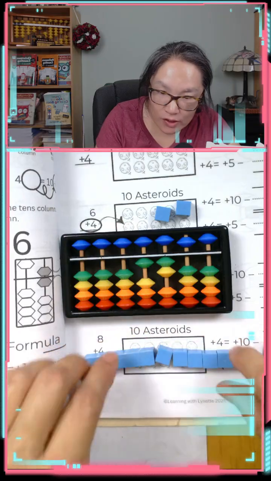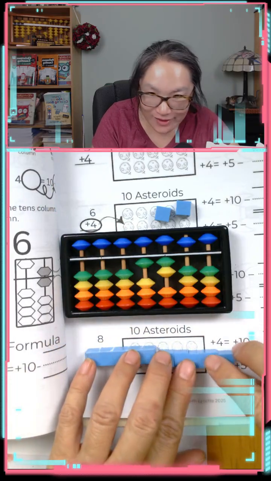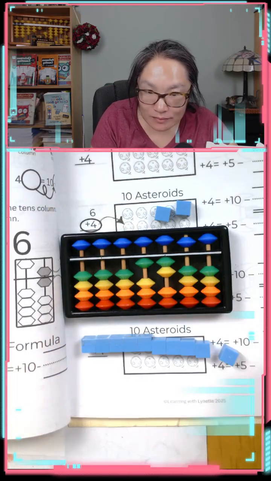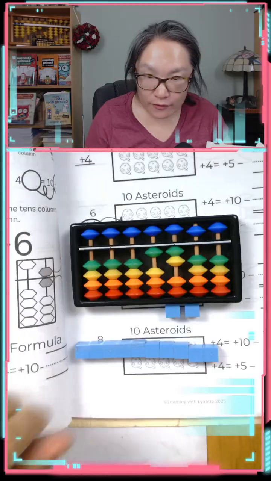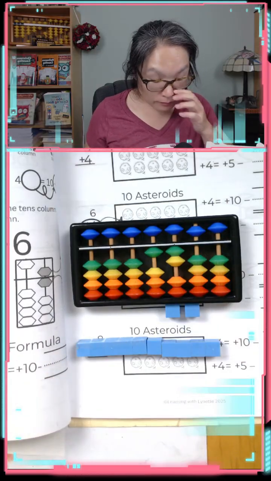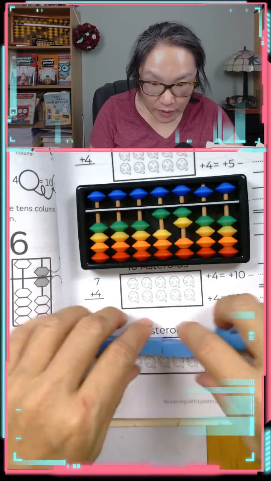Hopefully it's an abacus question. Right? So my final answer is 12. So when I bring it together, it's 12. Right? And we can do it again.